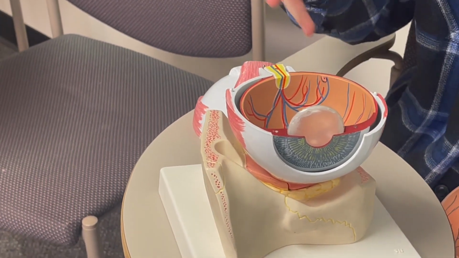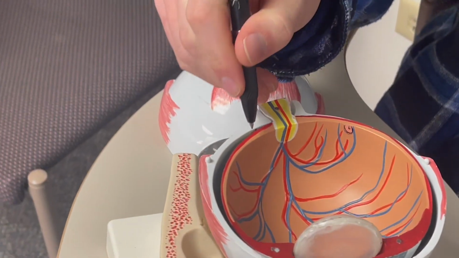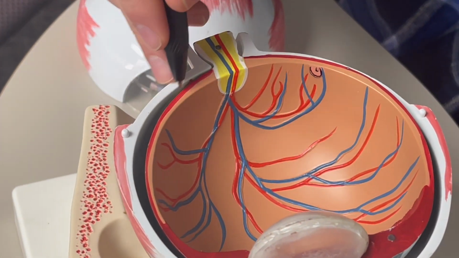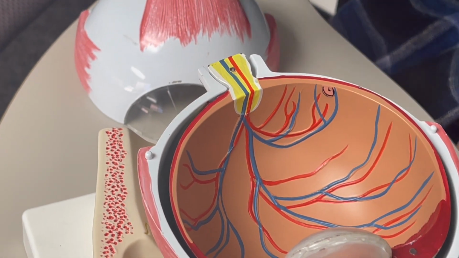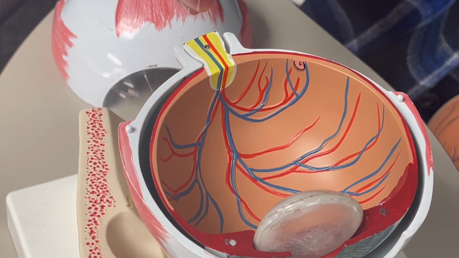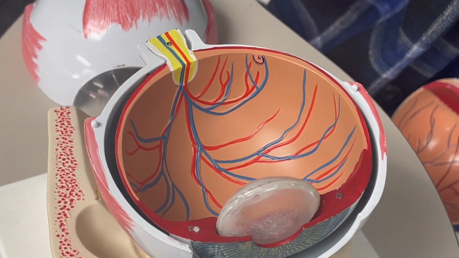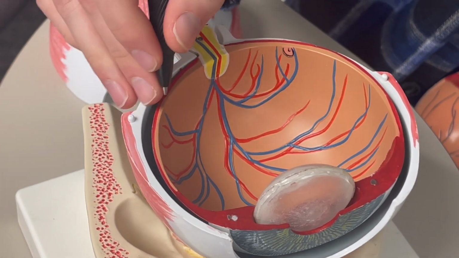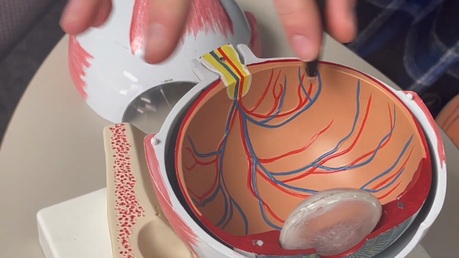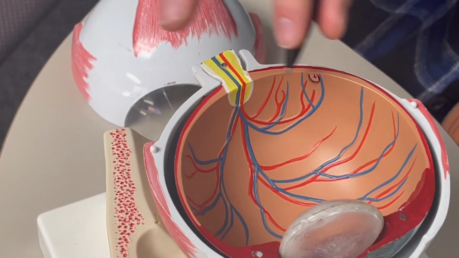The sensory tunic, right? We've talked about the white layer, the sclera, the vascular layer, the choroid, and then now this tan layer, which is the retina or neural layer, right? This is the layer of our eye that actually captures light signals and helps to turn it into neural signals, right? And so this pigmented layer is all the way around the back of our posterior cavity, right?